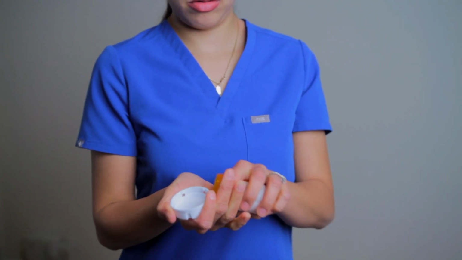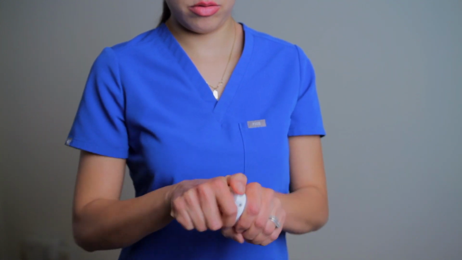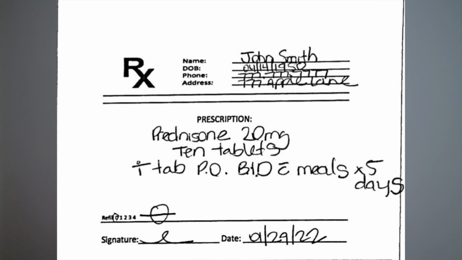The next medication is your prednisone, 20 milligrams. Dispense number is 10 tablets. The SIG is 1 PO. So 1 tablet PO by mouth, BID, which is twice daily with, so we have the C with the line over it, meals, times 5 days. So this is our old-fashioned PO route.